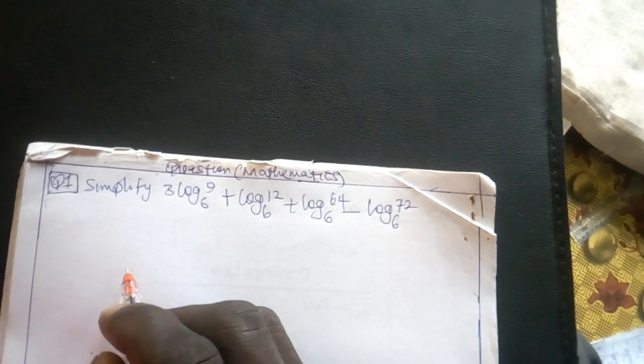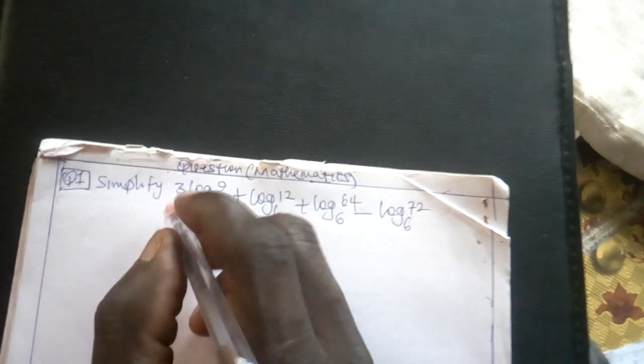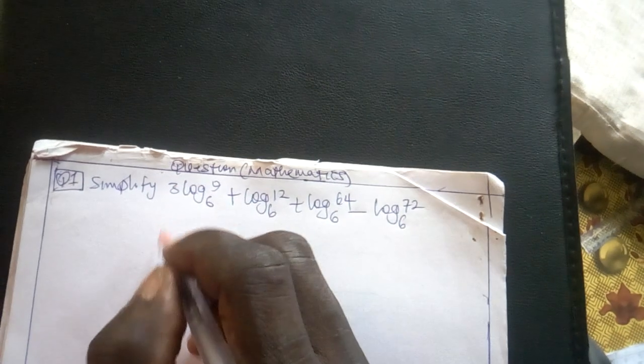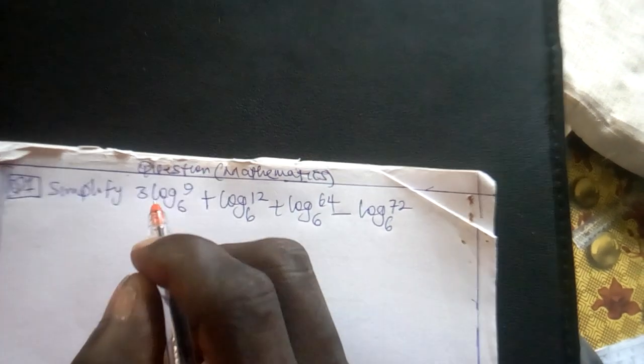So the first step here is to allow the 3 to move to the power of 9, as I'm going to work it out. Then after that, we apply the logarithm rule.